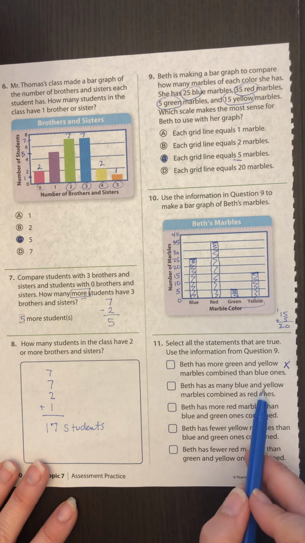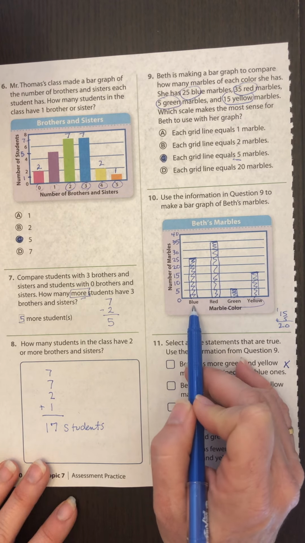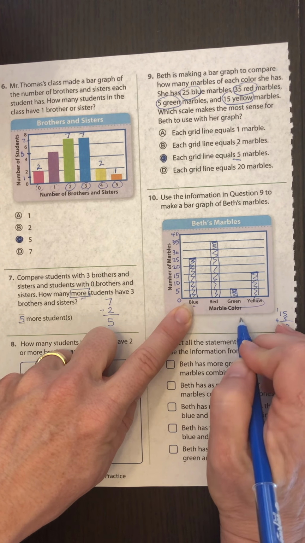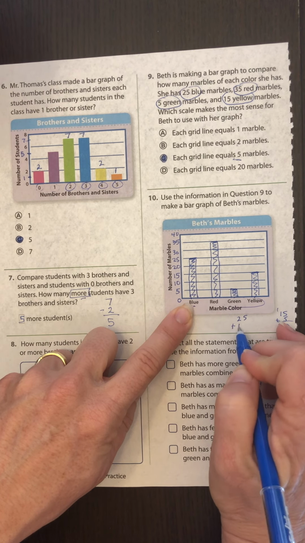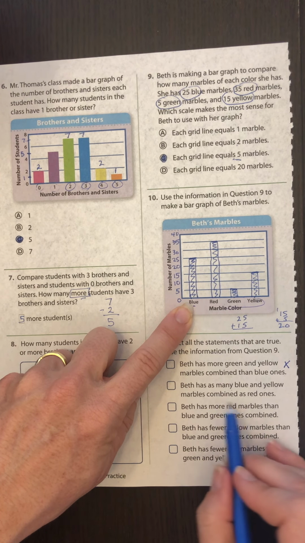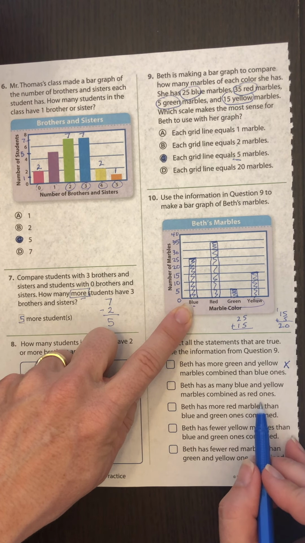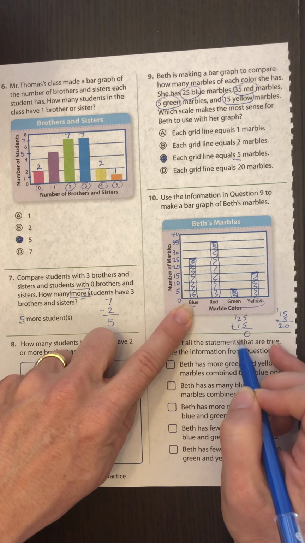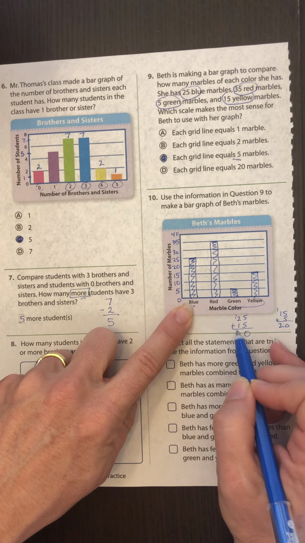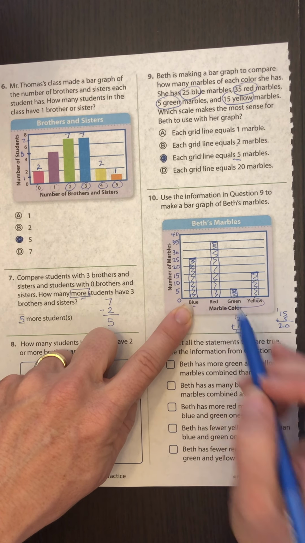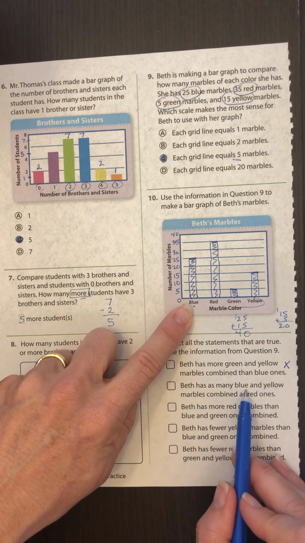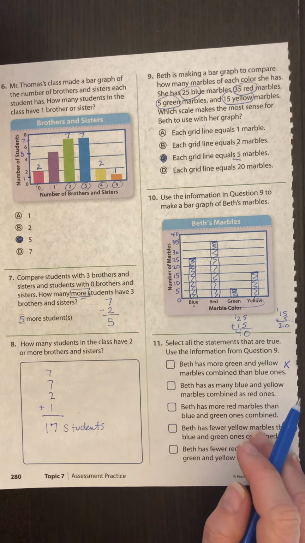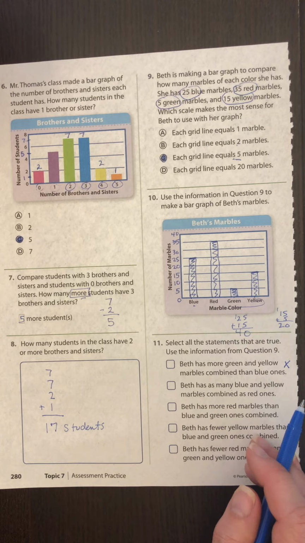Beth has as many blue and yellow combined as red ones. Now we're counting blue, 25, plus yellow, 15. 5 plus 5 is 10. Carry our 1. 1 plus 2 is 3, plus 1 more makes 4. She has 40 blue and yellow.